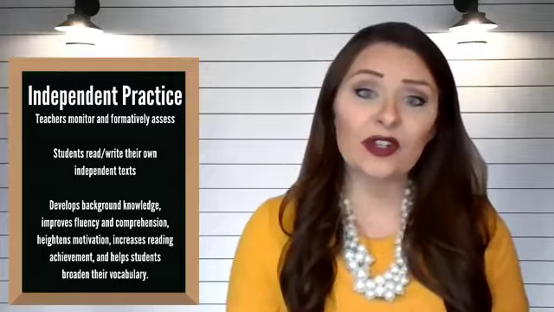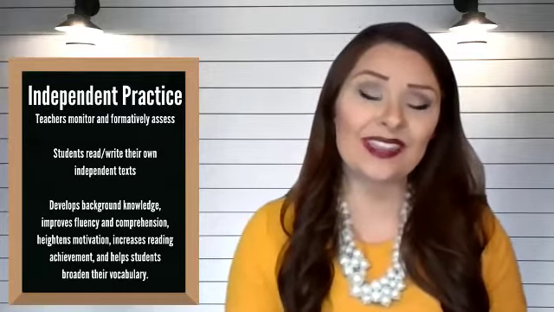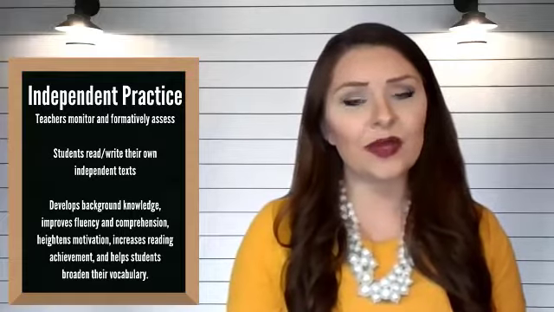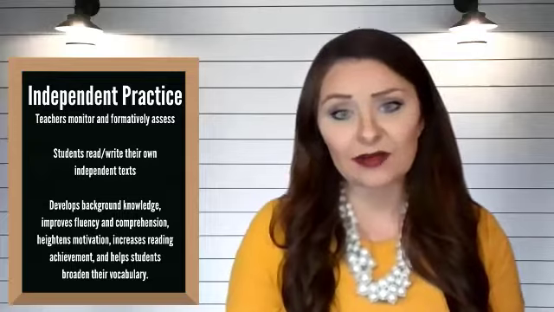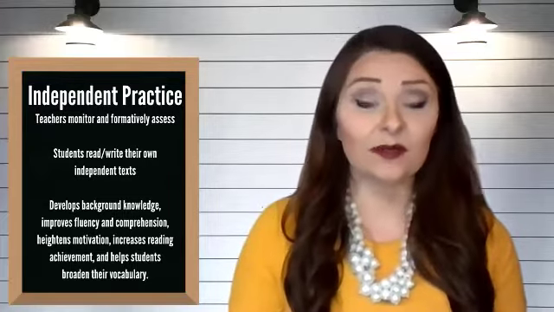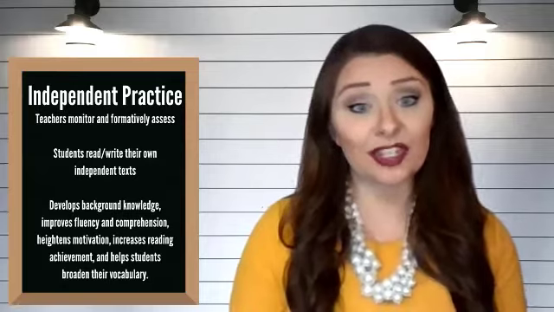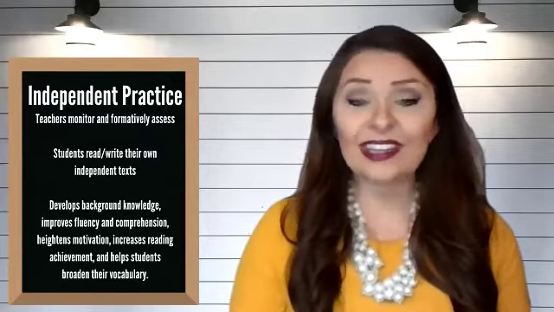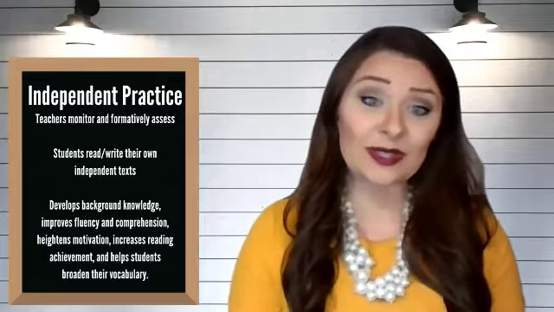So what is it? Independent reading or writing refers to time students spend reading their self-selected texts or writing their own texts. Let's talk for a moment about independent reading specifically. Independent reading is an essential practice, one that develops students' background knowledge, improves fluency and comprehension, heightens motivation, increases reading achievement, and helps students broaden their vocabulary. There are a few very specific ingredients to success with accountable independent reading.